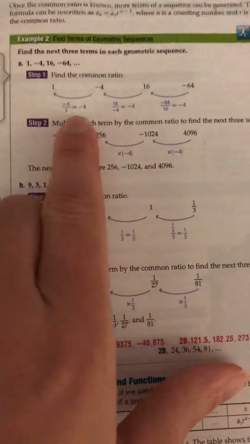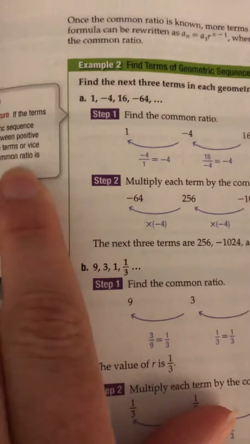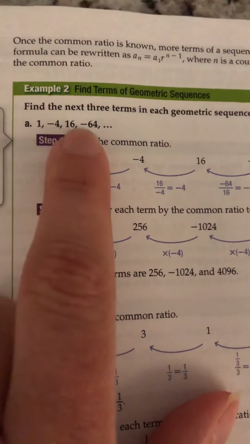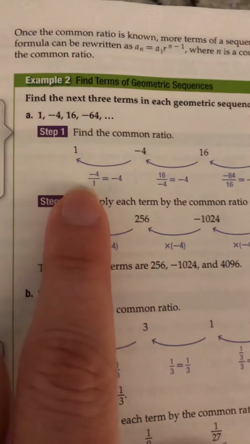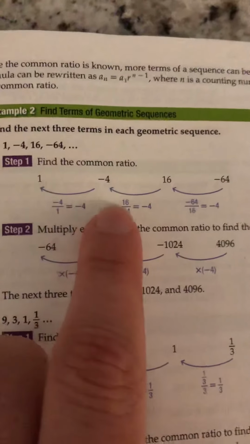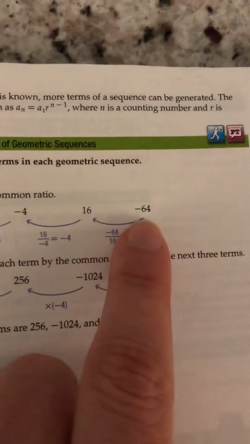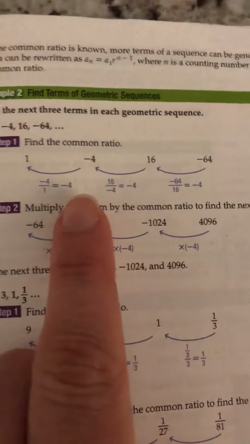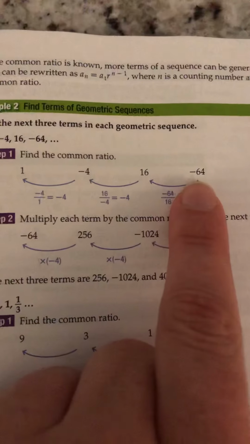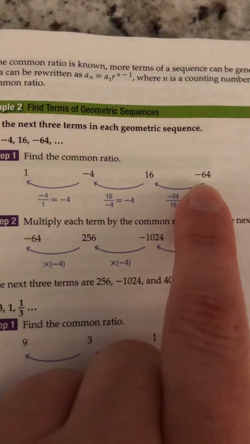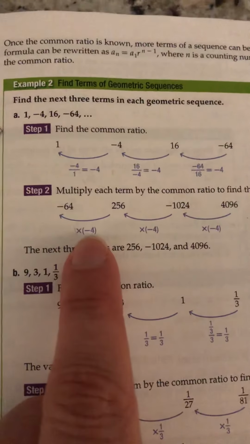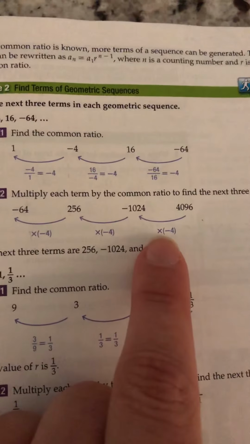So here, there is a study tip that says if you ever notice that the numbers are going from positive to negative to positive to negative, that's a clear sign that your common ratio has to be negative. When you multiply by a negative number, won't it constantly go back from positive to negative and so on? So watch out for those. See how you can just find the common ratio. The last number given was negative 64, so you can just continue to do that times negative 4, and that's what they did here in step 2. And you'd get the next 3 numbers in the sequence.